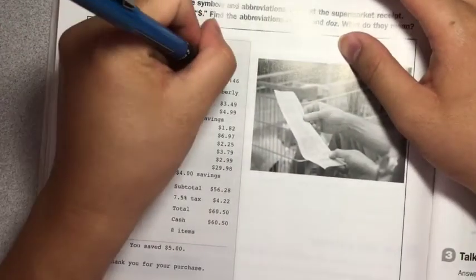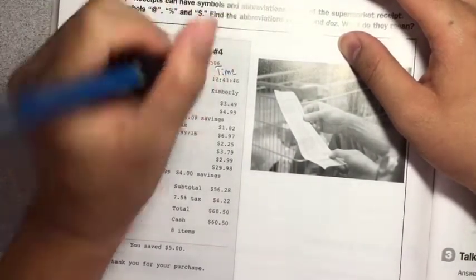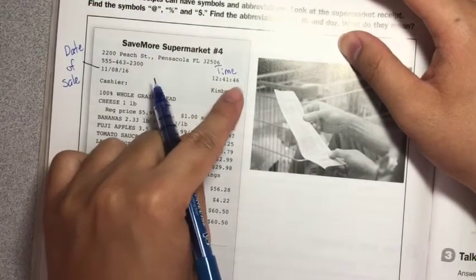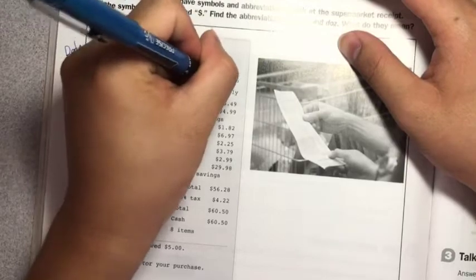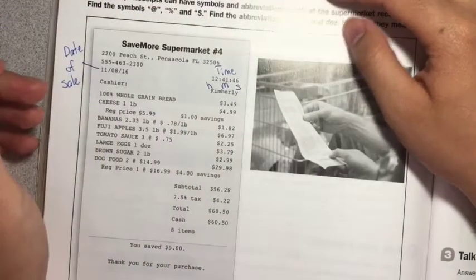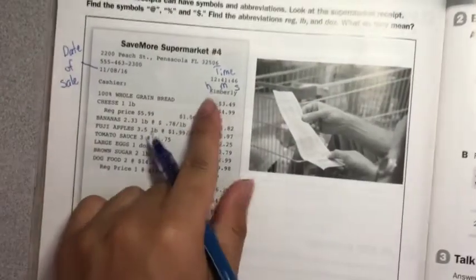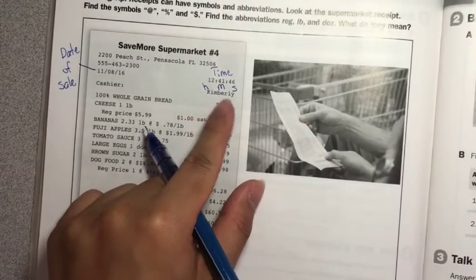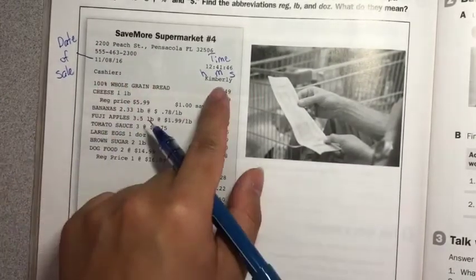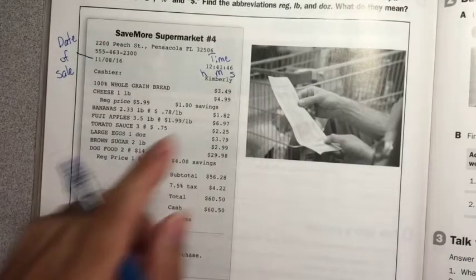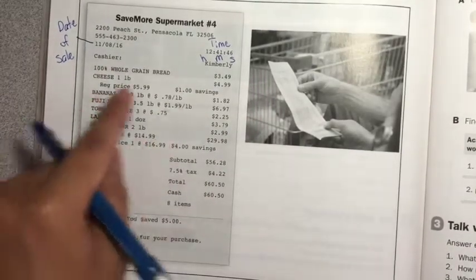And here we have the time. So it looks like it's 12:41 and this is seconds. So this is hours and this is minute and this is second. So the time is 12:41. Cashier. This is the name of the cashier, Kimberly. And then we have the items.